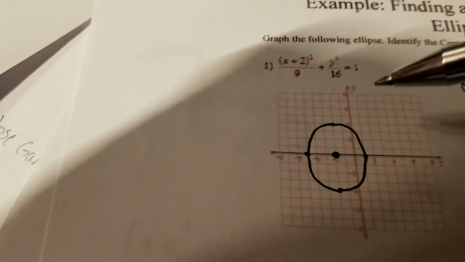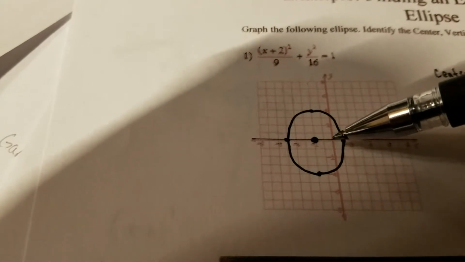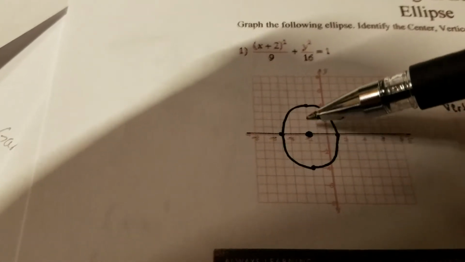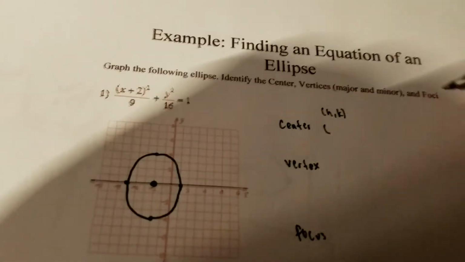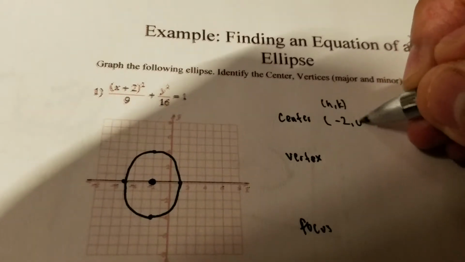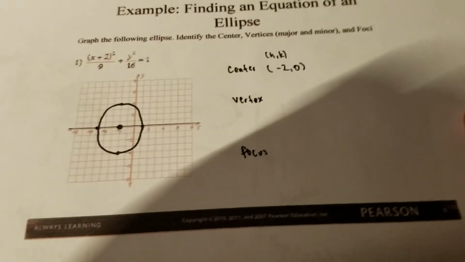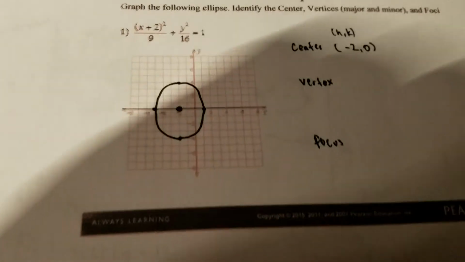So the center, guys, if I look at it, and I'm going to hit on your papers, you can see this is in the x direction -2 and in the y direction 0. So this one's easy, just -2 and 0. Okay, so I want to know the vertices.